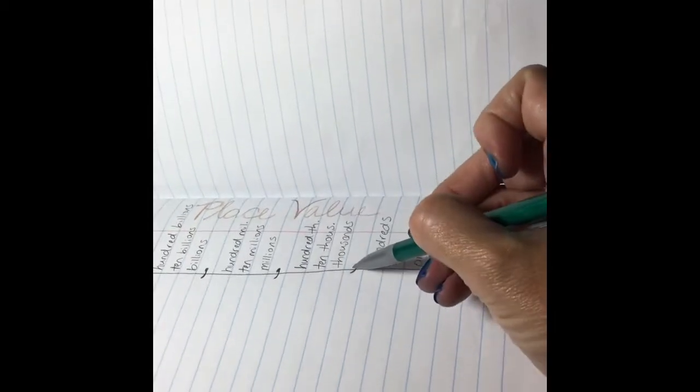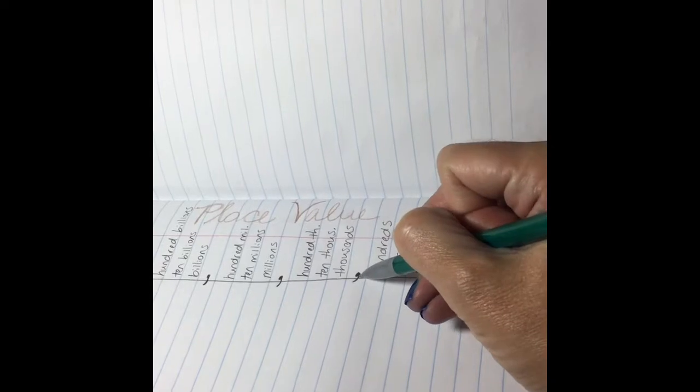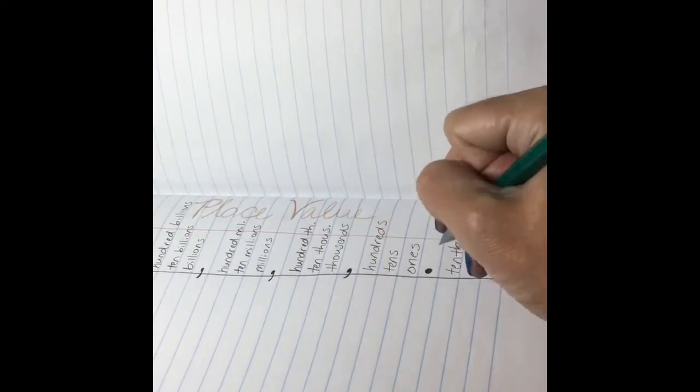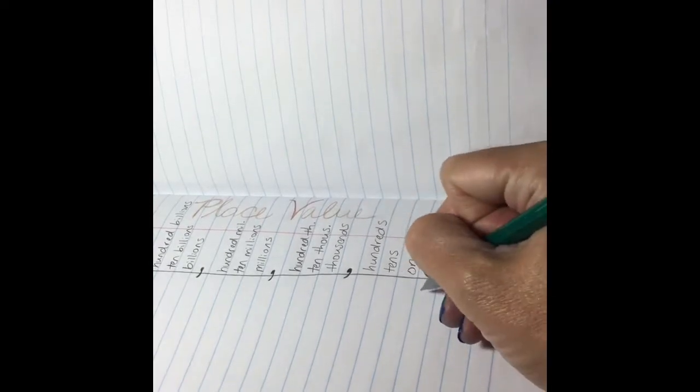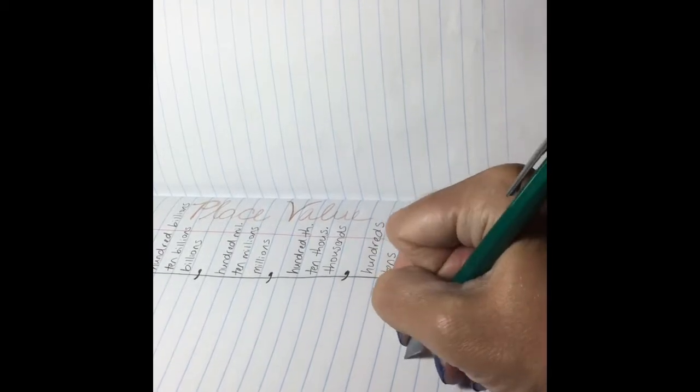So when we write a number, you learned that when you see this comma, you say the word thousand, and when you see this decimal, do you know what you say? Okay, you say the word, okay, and.